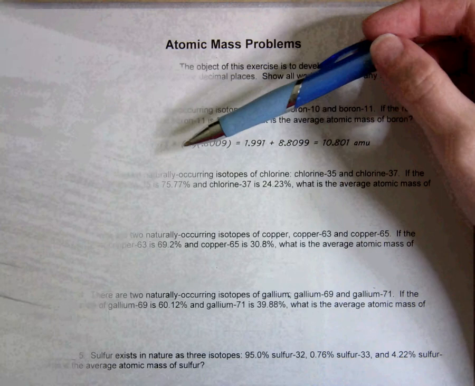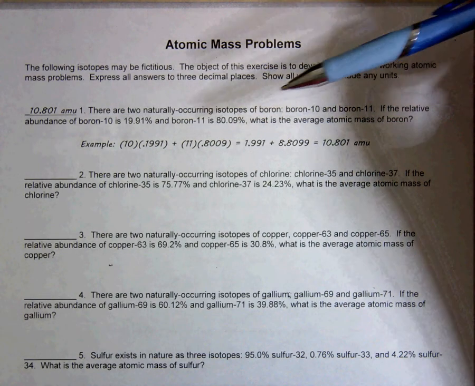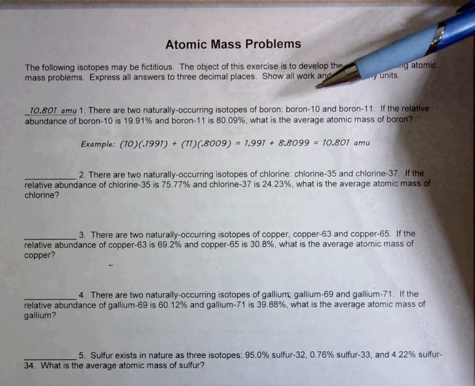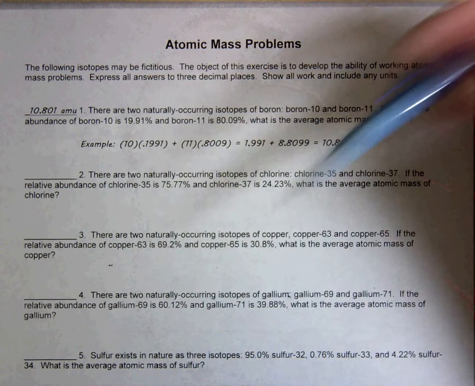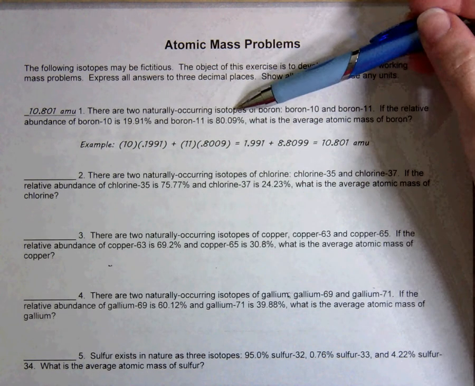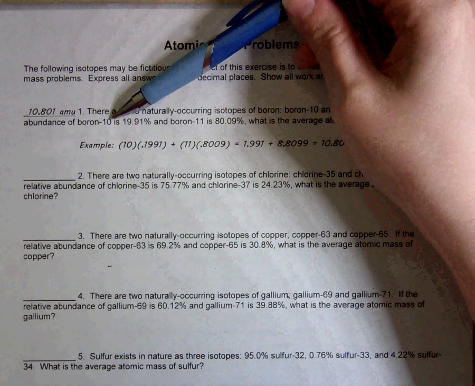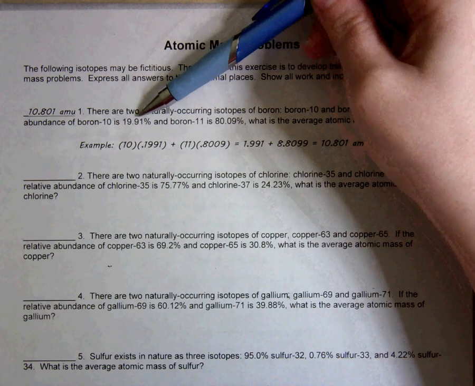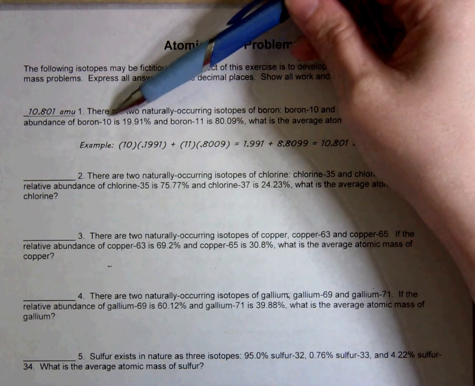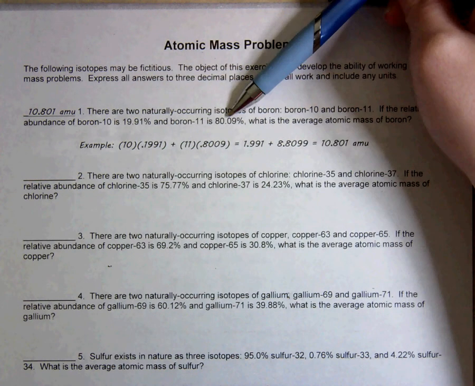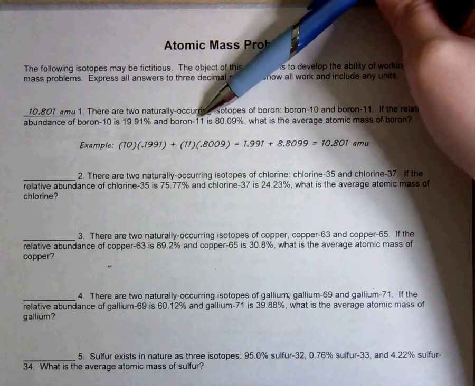So what we're going to do in our problems here on the worksheet is determine the average atomic mass of certain elements based on their isotopes and the percent that we find them in. So you can see boron 10, we only find 19.91% of boron has a mass of 10. 80.09% of boron has a mass of 11.